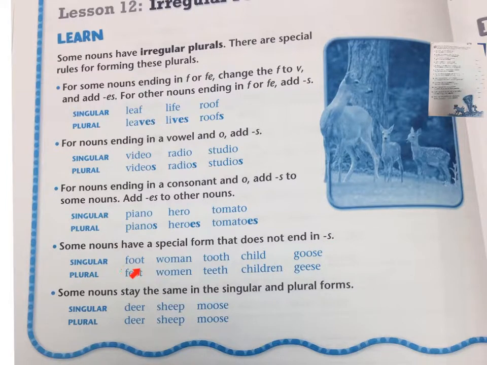Some nouns have a special form that does not end in S. So for singular, it's foot, and then you have feet, woman, women, tooth, teeth, child, children, and goose, geese. Some nouns stay the same in the singular and plural forms. So in this one, deer is still deer, sheep is still sheep, and moose is still moose.